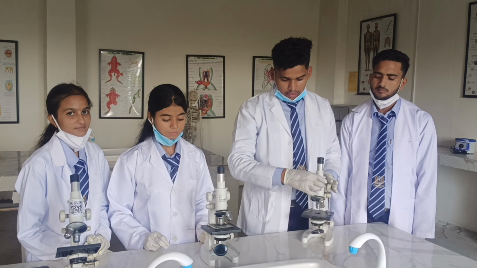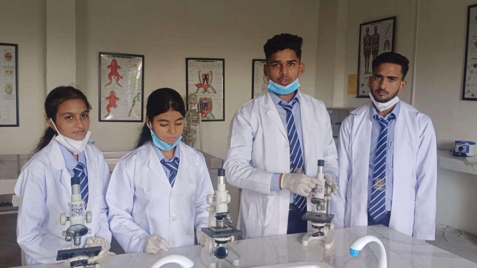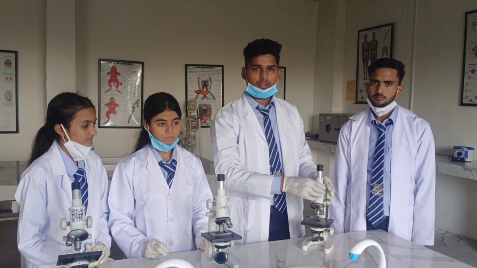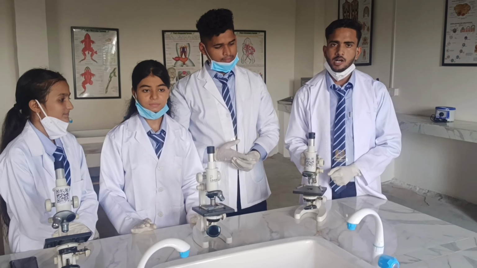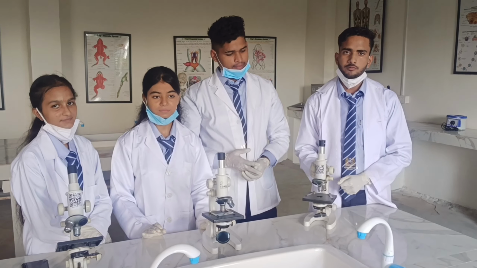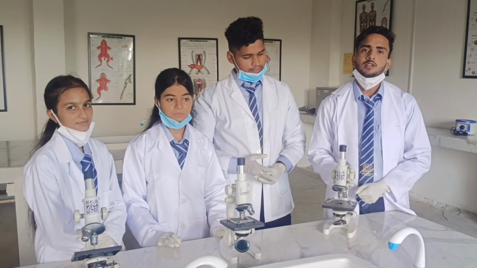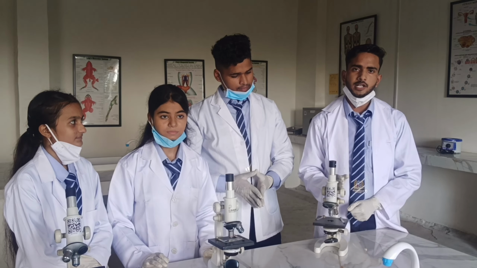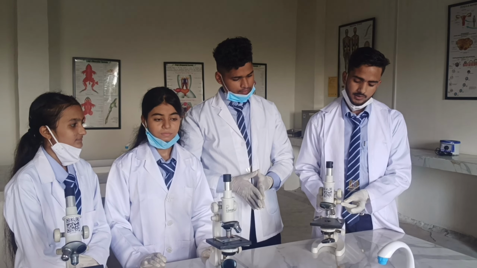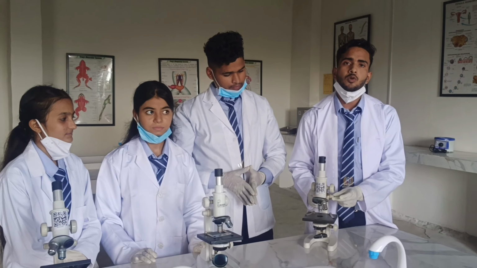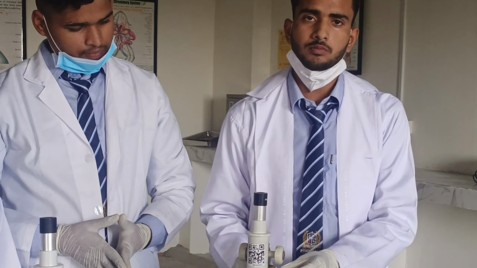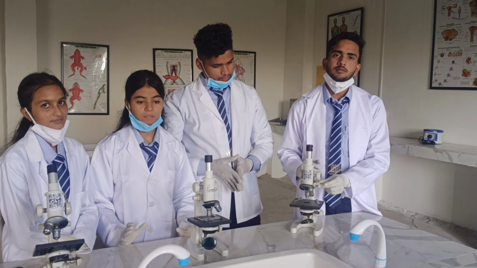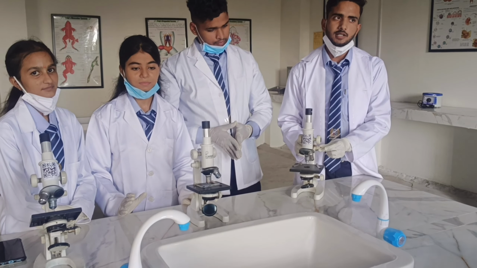And then after, the next part of my compound microscope is the body tube, which holds all the parts of the microscope. The next part of the microscope includes the fine focus knob, which is used to focus the object under study. And the next part is the coarse focus knob, which is used to clarify the object under study.